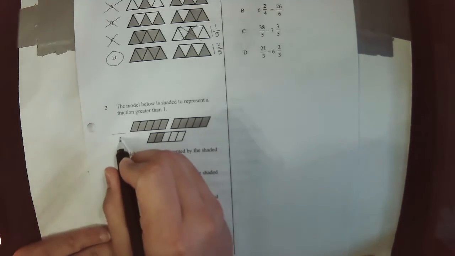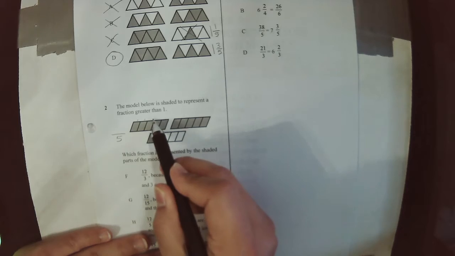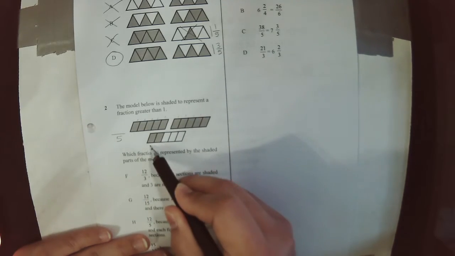Okay, so my denominator is 5. If I check every single model, they cut it into 1, 2, 3, 4, 5. 1, 2, 3, 4, 5. 1, 2, 3, 4, 5. I know my denominator is 5. Now, to get my numerator for the improper fraction, I need to count all of the shaded pieces they gave me.